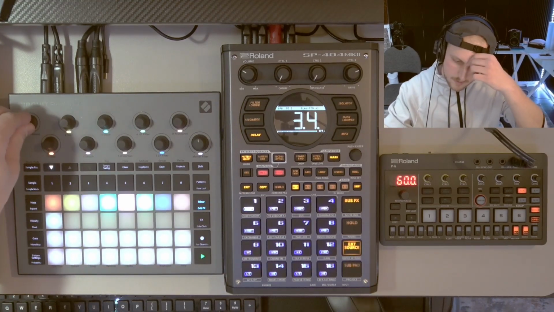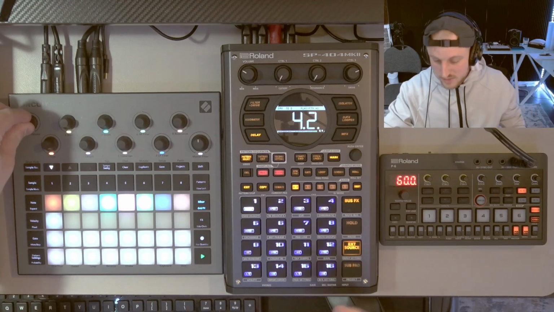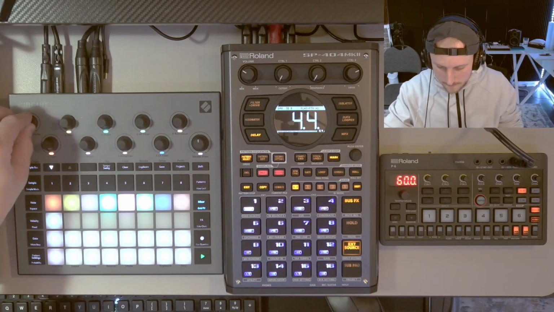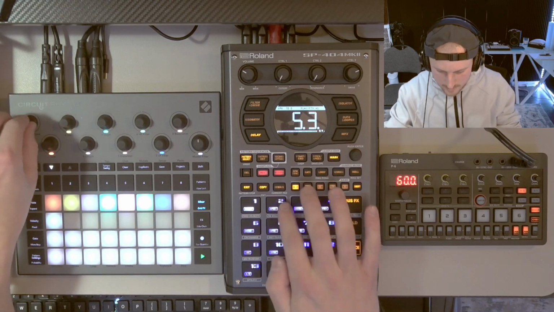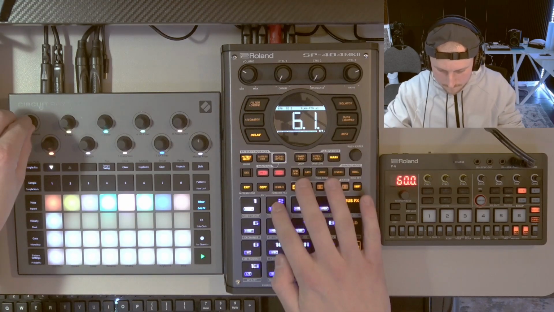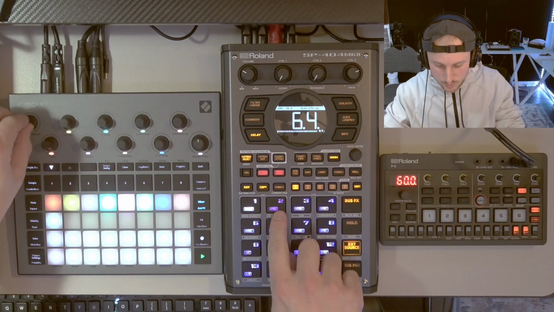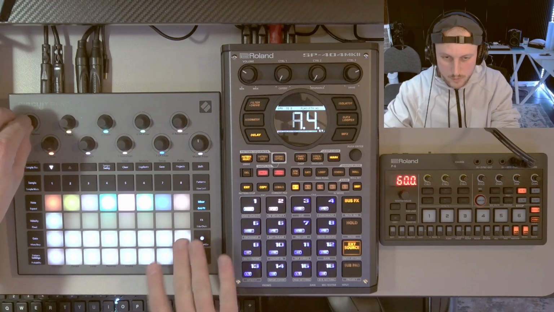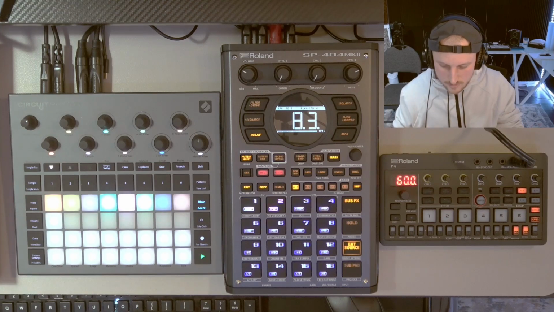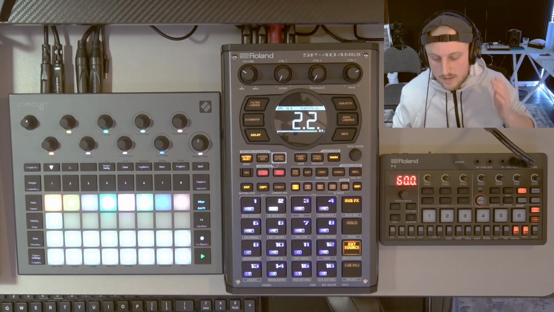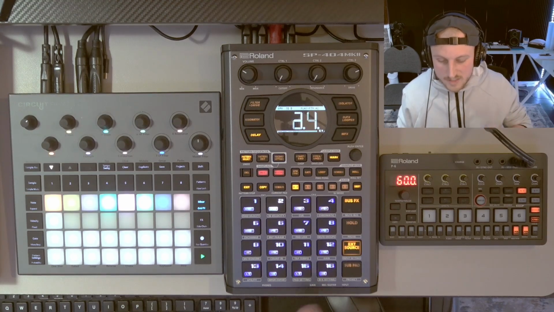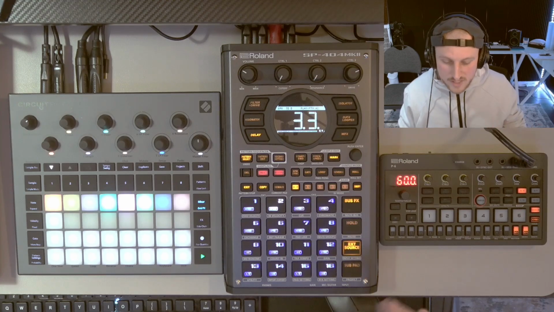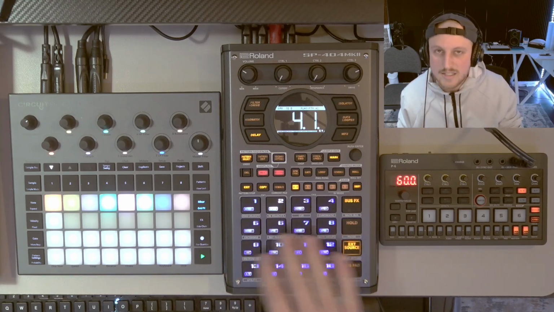So let's pretend that I'm going to switch from one loop to the next. I'm just going to choose the second loop. I'm not going to change anything on the Circuit Rhythm yet. But you can hear that it changed and it's still maintaining its tempo. That's because all of these are at 70 BPM.